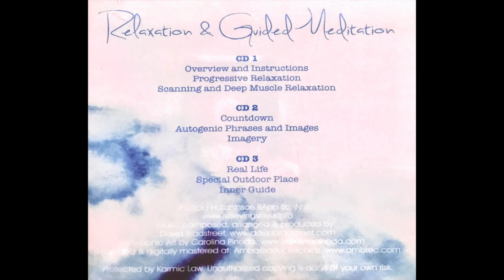Be patient and gentle with yourself. It takes practice. Again, if unwanted thoughts intrude, be aware of them. Let them flow by and bring your concentration back to your visualization.